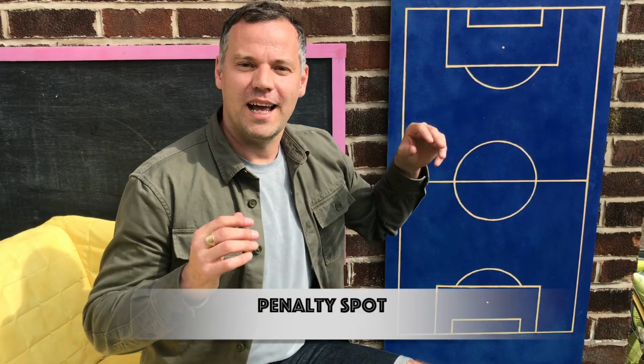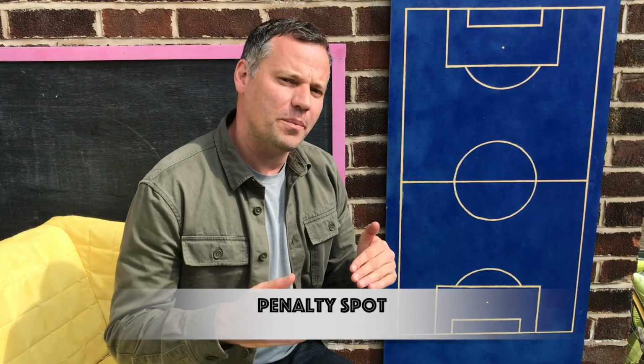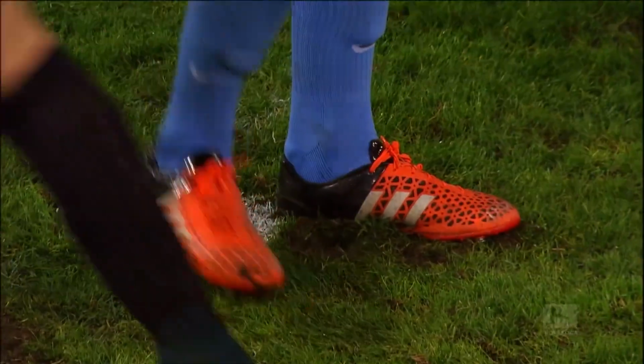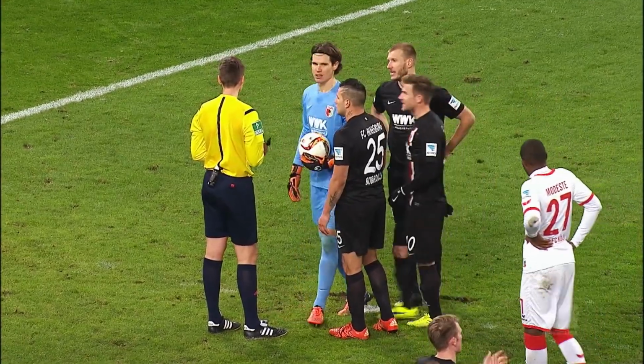Like the centre spot, we also have the penalty spot. And sometimes a player may sabotage the penalty spot before a penalty kick. Well, just watch what Hitz is doing here. He's just trying to kick up the ground a little bit by that penalty spot.